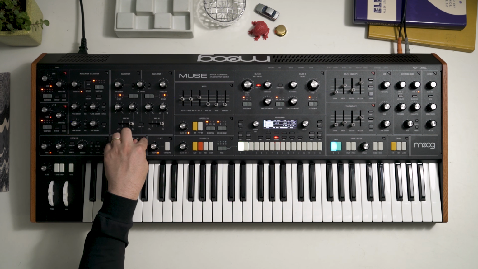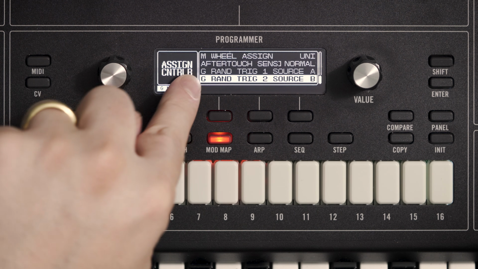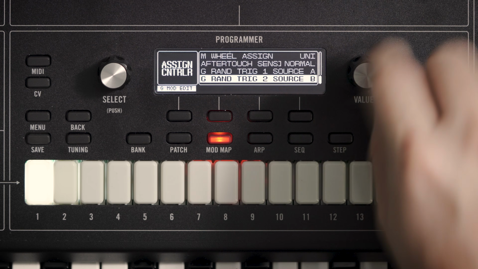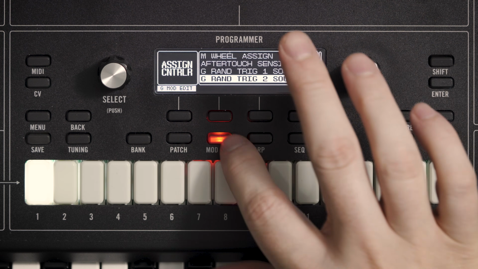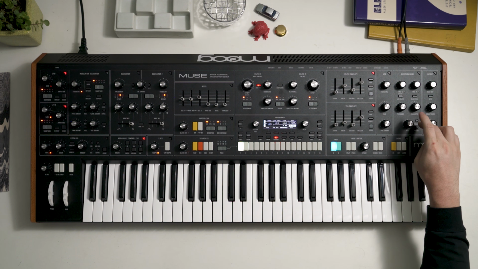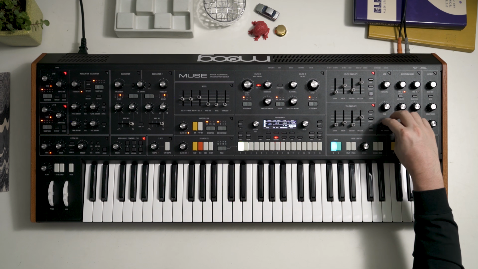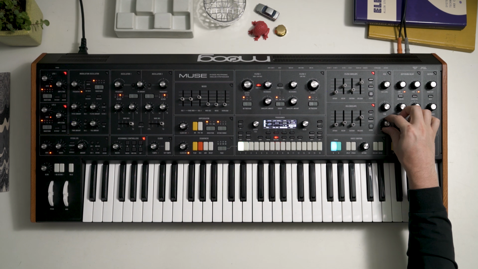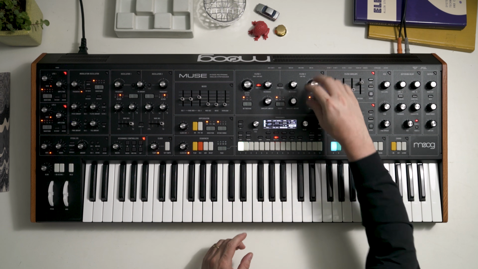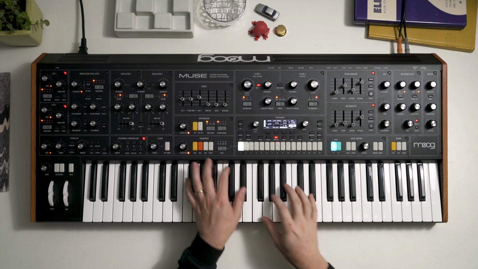But if we look at the assignable controllers More menu and we scroll down to the bottom, we can see that we can actually select the source within the menu. So for this example, I'm just going to set them both to be triggered by source A. Now I'm going to go ahead and assign timbre A to the delay. I'm going to turn the mix up. I'm going to increase my stereo spread to about noon. I also want to turn my cutoff down a little bit and make something that sounds kind of plucky. So let's hear how that sounds.